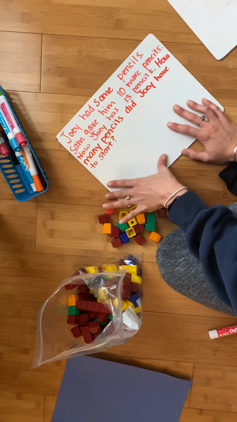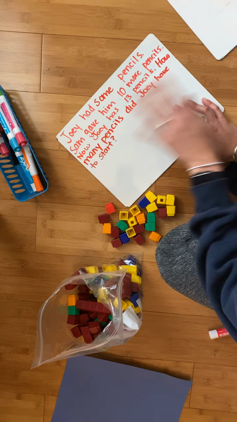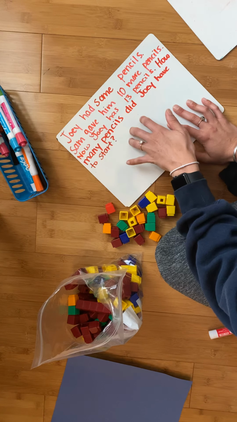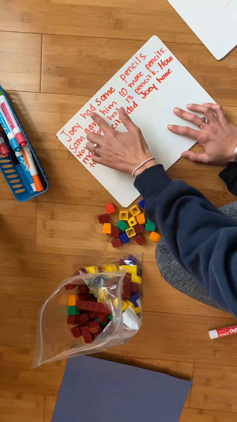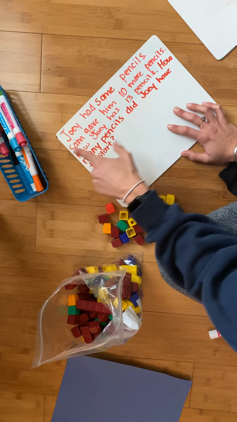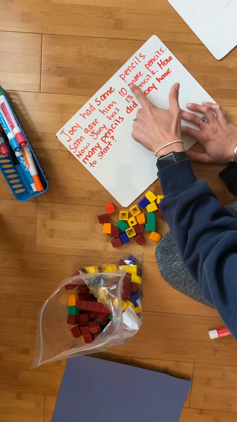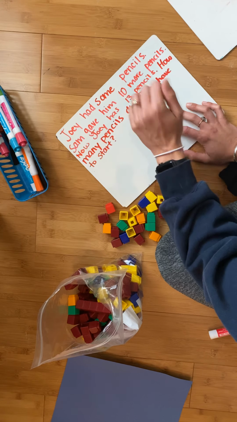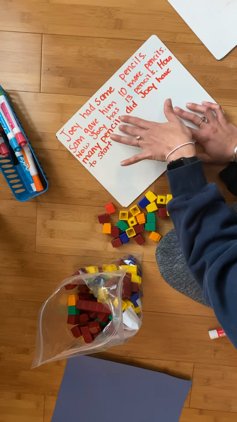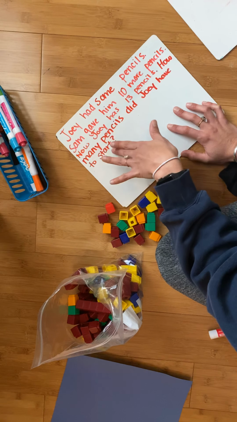All right, so first thing we have to do is read our word problem. And our word problem right now is: Joey had some pencils. Sam gave him 10 more pencils. Now Joey has 13 pencils. How many pencils did Joey have to start?